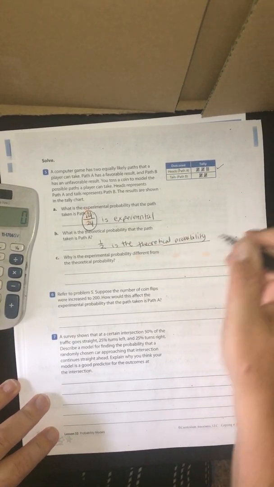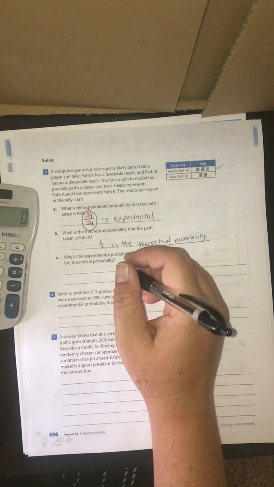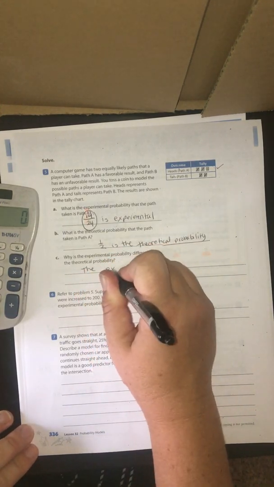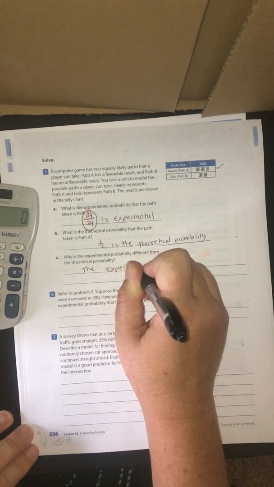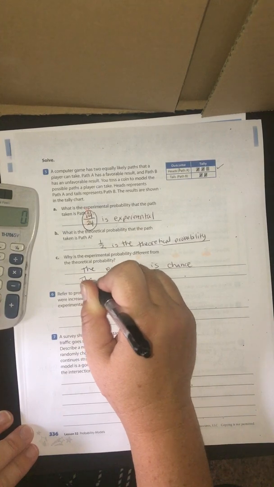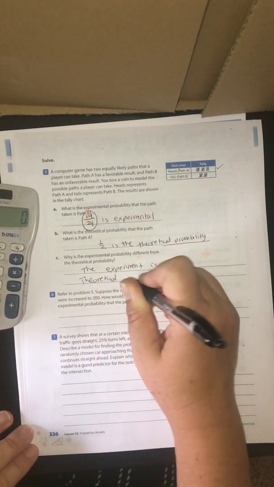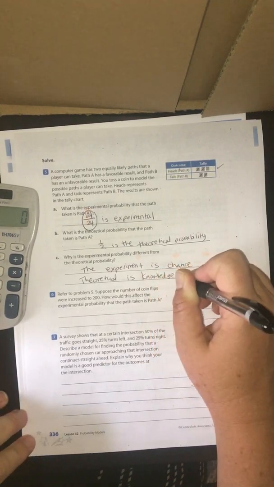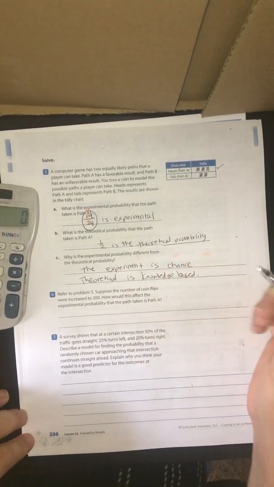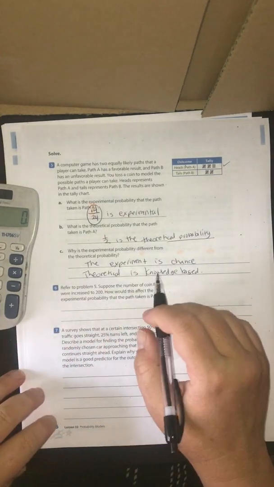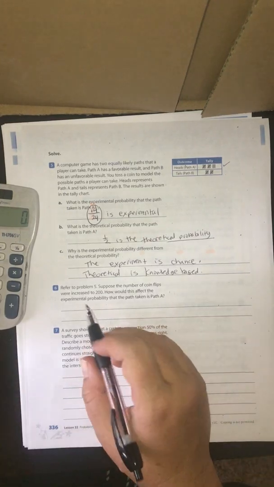Why are they different? They're different because the experiment is chance. Theoretical is knowledge-based. So theoretical, you're looking at, oh, I know heads or tails is always a 50-50 chance based on knowledge that you have. The experiment is just you actually try it, and it's actually usually based on chance, okay?